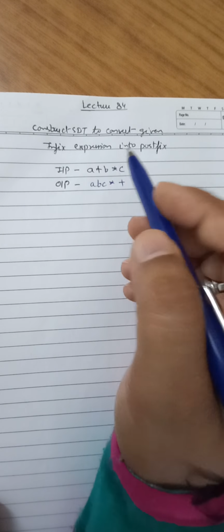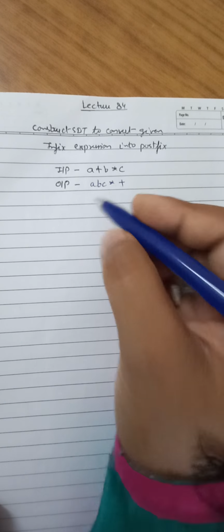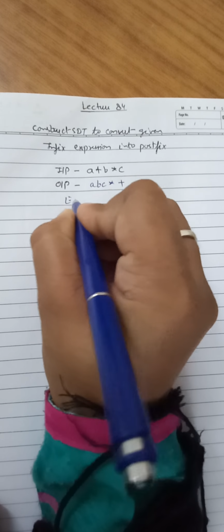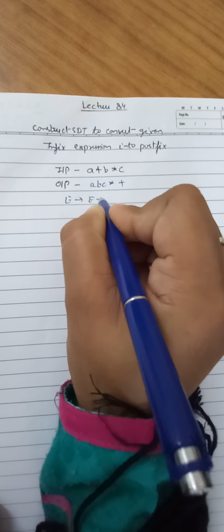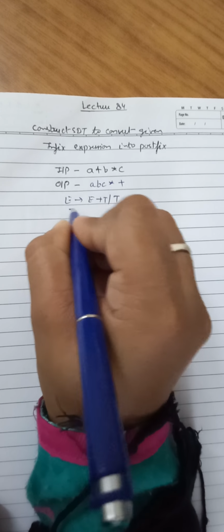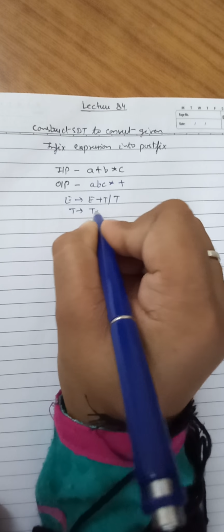Here we can see the grammar is same as we have taken earlier: E tends to E plus T oblique T, and T tends to T star F oblique F, and F tends to id.